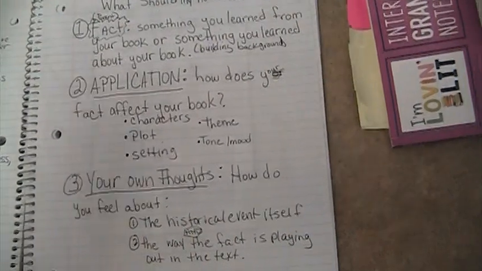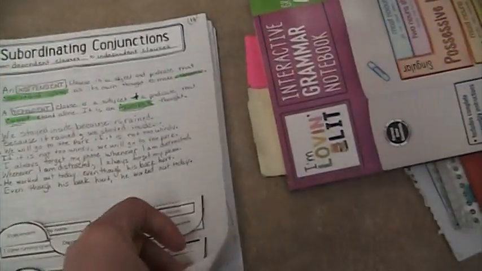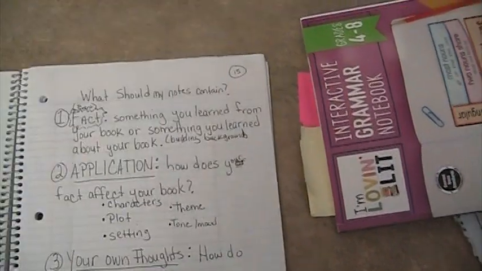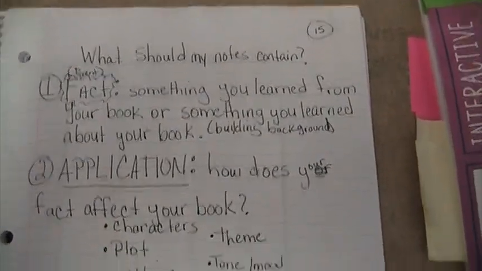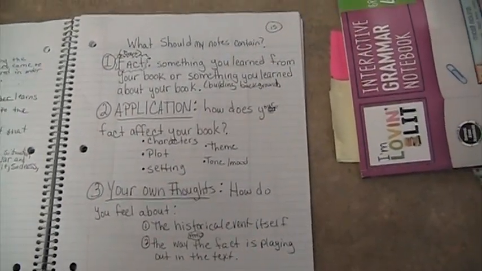Okay? So one more time, here is your assignment for today. You're going to read a nice big chunk and take notes at the same time, however you want to do that. You're going to read a good 20, 30 pages, and take notes on it. One, two, three pages of notes, whatever it takes. After you're done taking those notes, you're going to go back and read what you wrote. You're going to flip the page over and do fact, application, and your own thoughts from one of the things that you wrote down while you were taking notes.